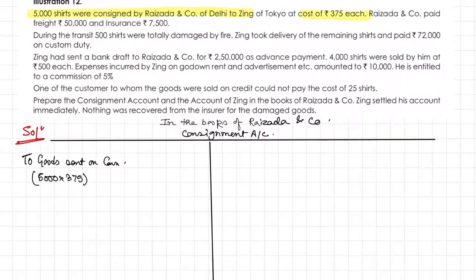How much does it come to? 18 lakh 75,000. Be ready with your calculators. And they have paid freight and insurance as well.